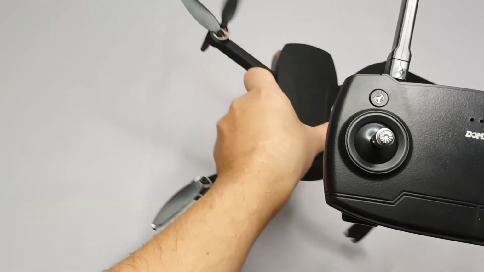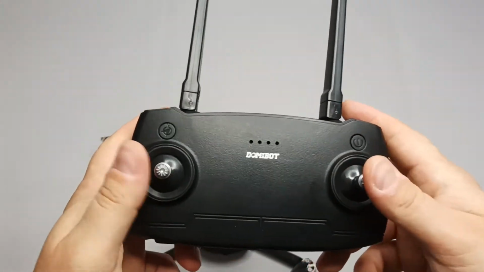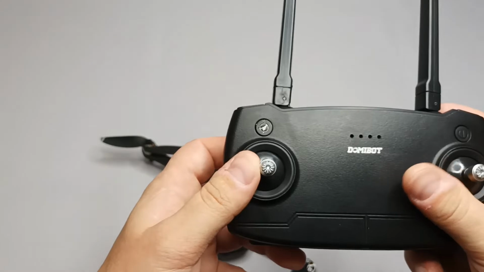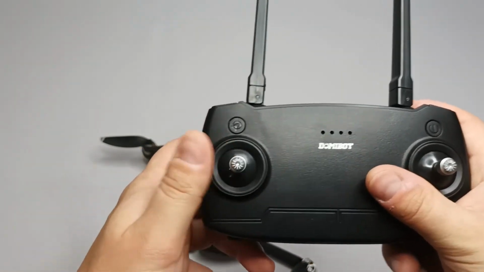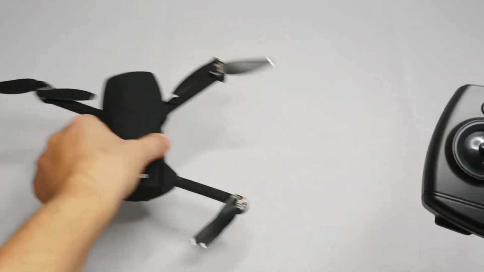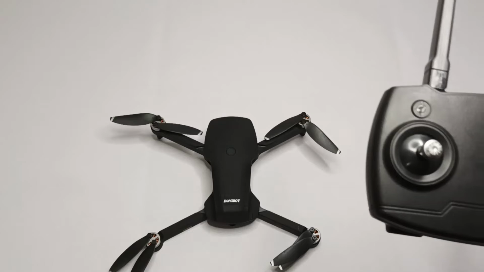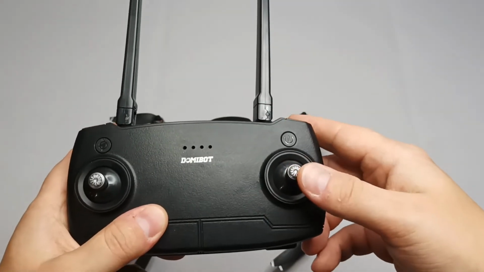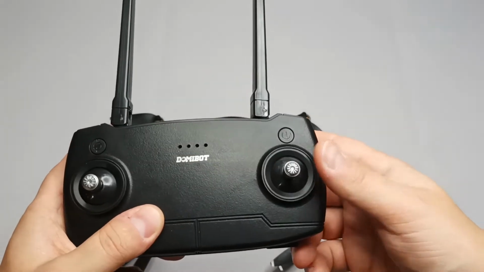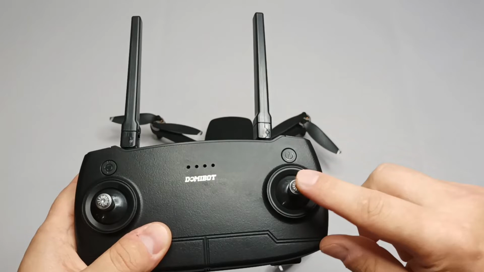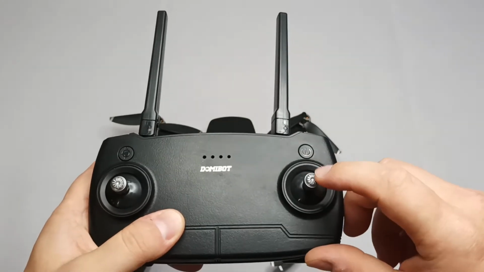It won't go sideways. So try to practice with these two functions, moving the drone forward and rotating the drone around its axis to the right and to the left, and fly in circles. After you practice that, try to use only this stick and move the drone sideways to the right and to the left while moving, let's say, forward. This function is good to avoid obstacles.